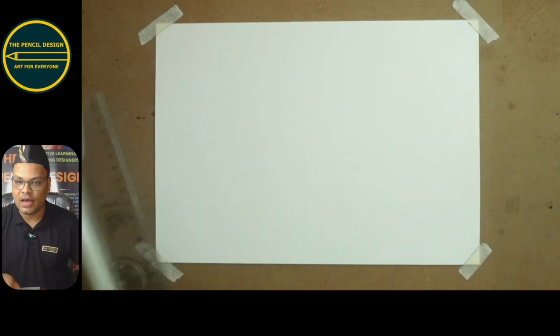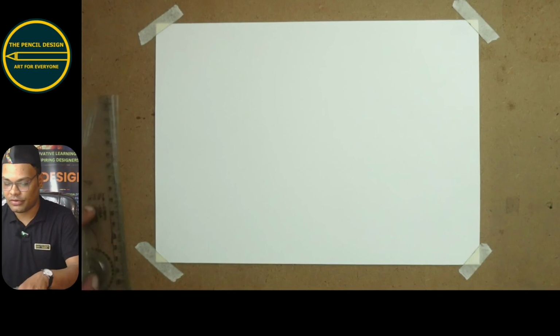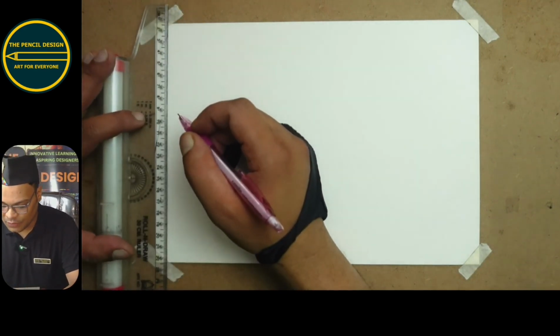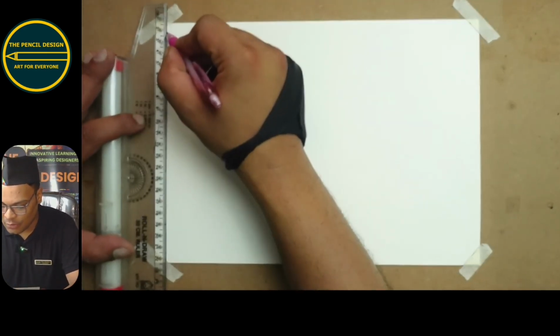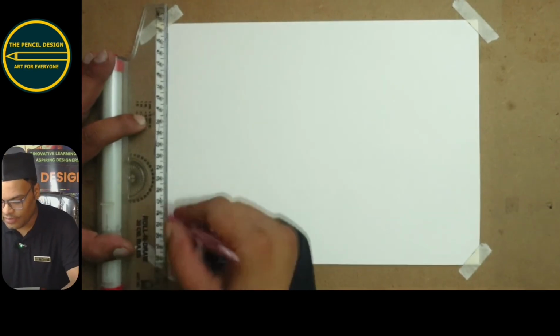My name is Vinay, and in today's class, we are going to discuss a very important topic, that is one point perspective, the practical part: how to draw the one point perspective.